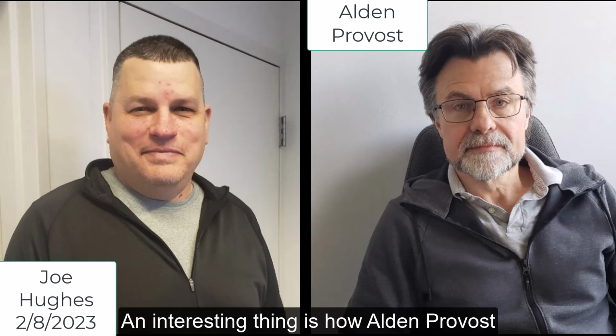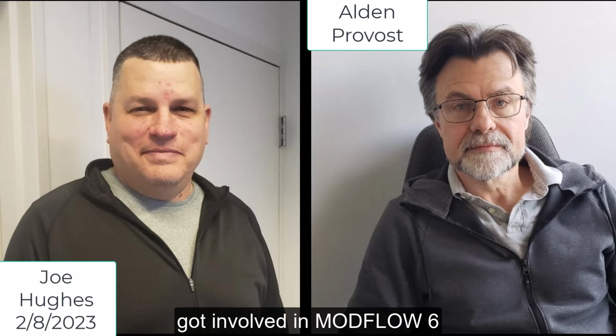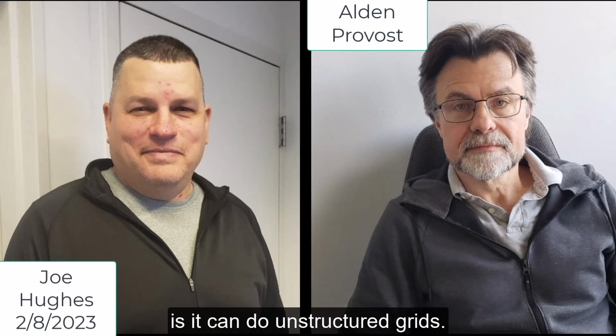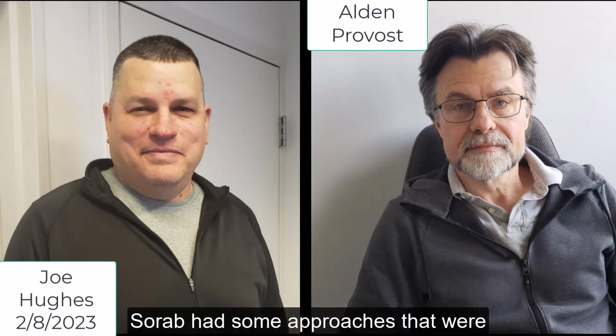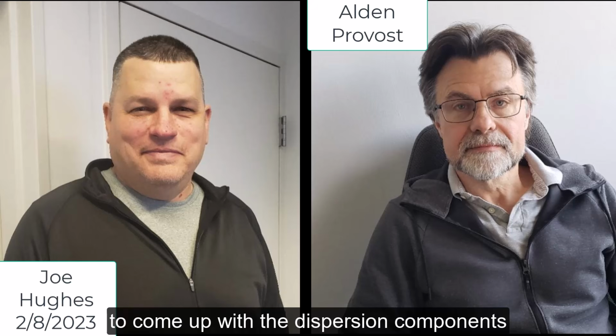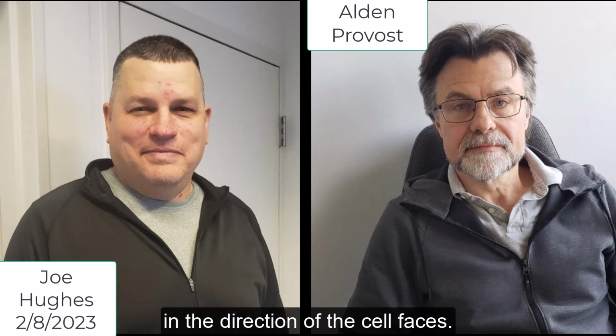An interesting thing is how Alden Provost got involved in MODFLOW 6. One of the components of MODFLOW 6 is that it can do unstructured grids. Chris and I went and talked to Alden, because we knew we were going to have to deal with dispersion for transport models. Sorab had some approaches that were interpolating off of an ellipsoid to come up with the dispersion components in the direction of the cell faces.